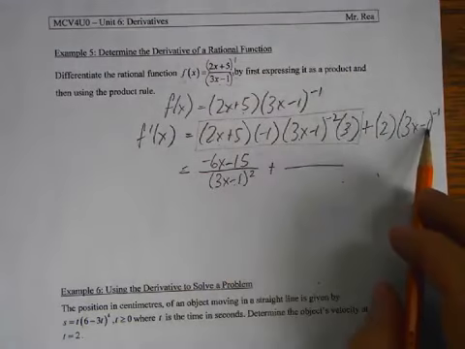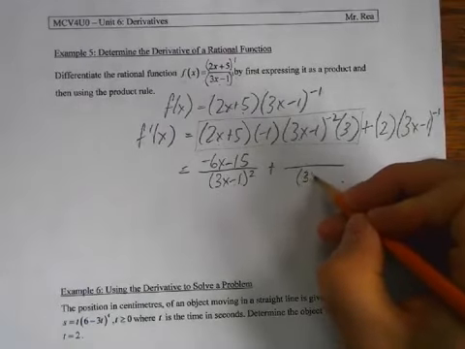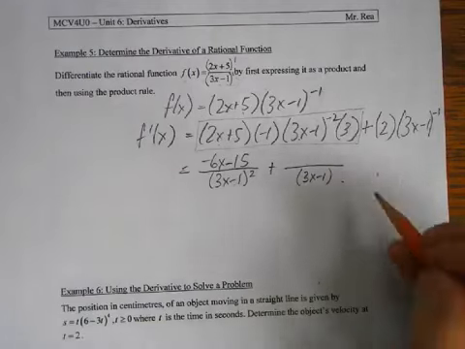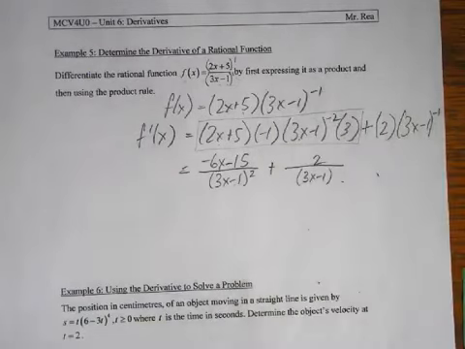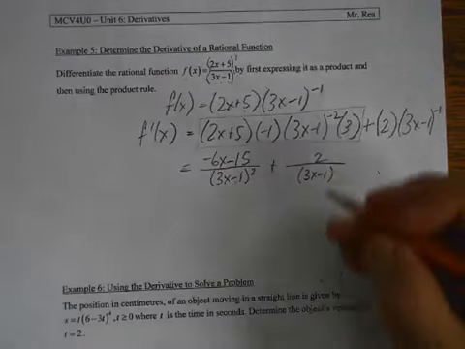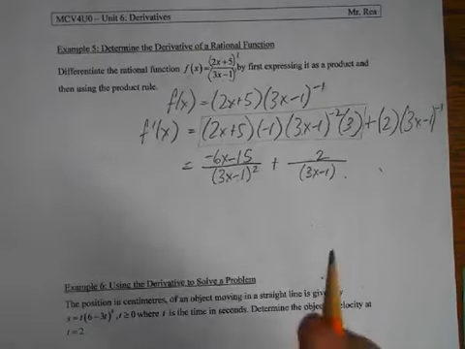And then this one here, this negative 1, means I just bring it below here. The exponent would be 1 from negative 1. And then on the top we just have a 2. Sorry, is that right? Yeah. Okay, now you may say, okay, that looks like we're done, but we're not.